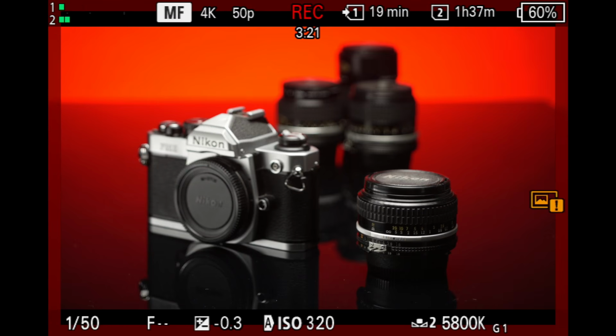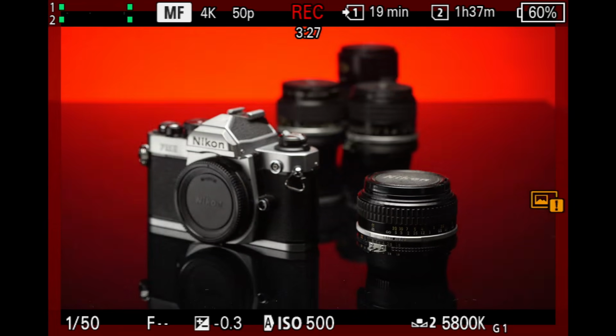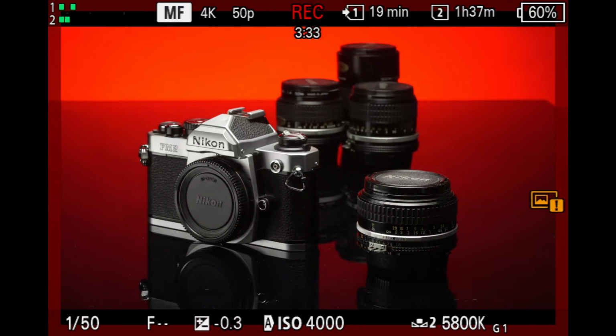So this is f4, that's f5.6, f8, f11 and f16. And as you can see, all of the image has got much sharper.